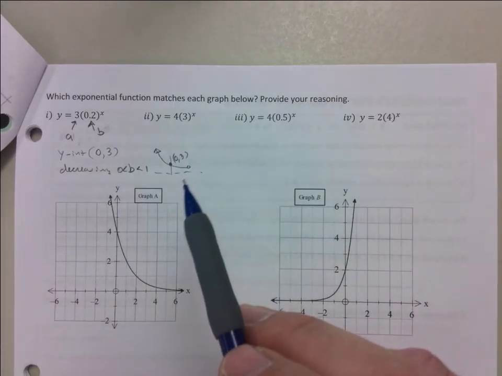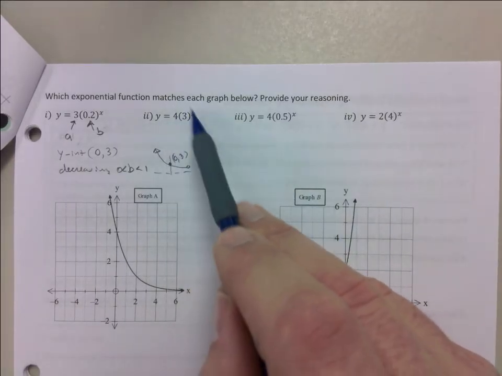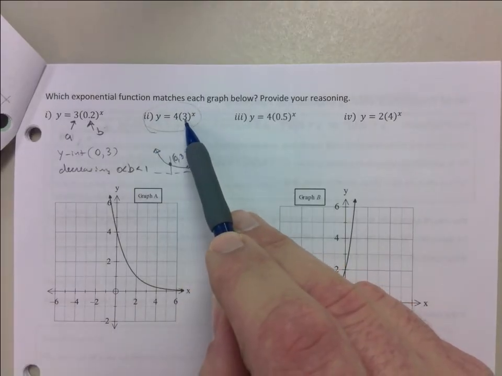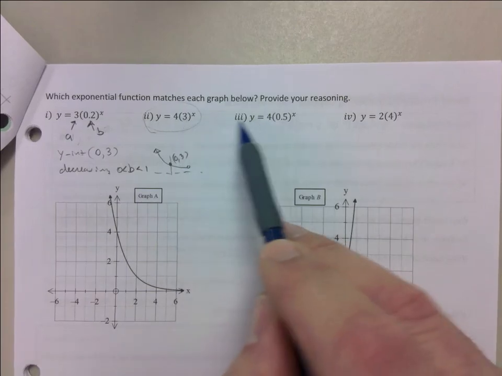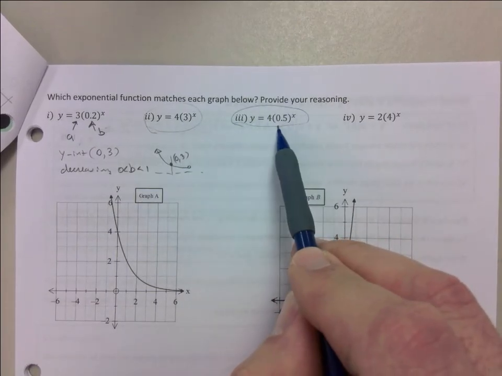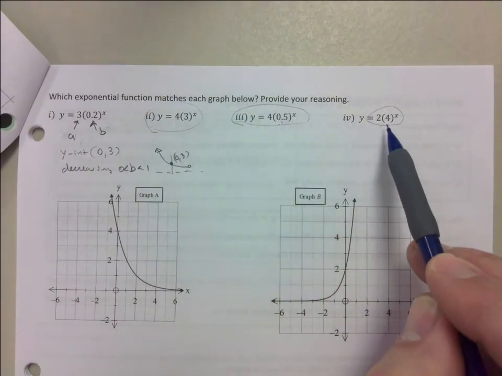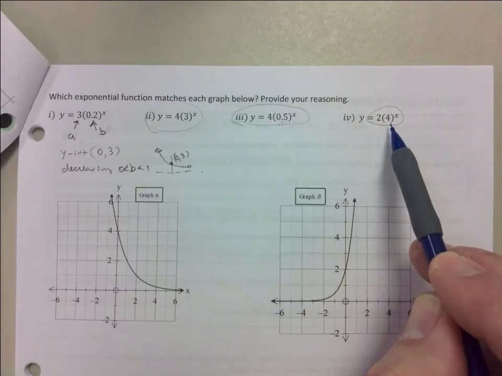So let's see here. Just look up. Increasing or decreasing, this one? Increasing, right? Because B is bigger than 1. Increasing or decreasing? Decreasing, right? Because it's between 0 and 1. Increasing or decreasing? Increasing because B is bigger than 1.